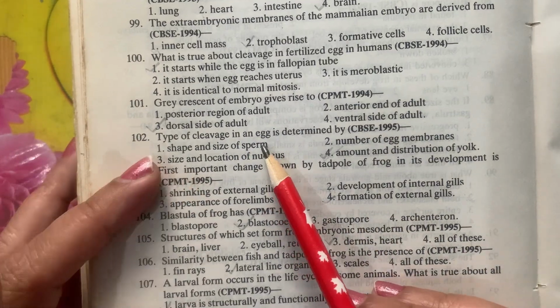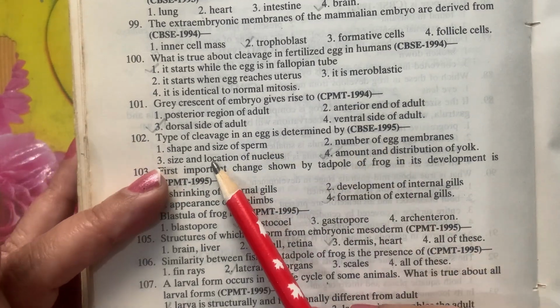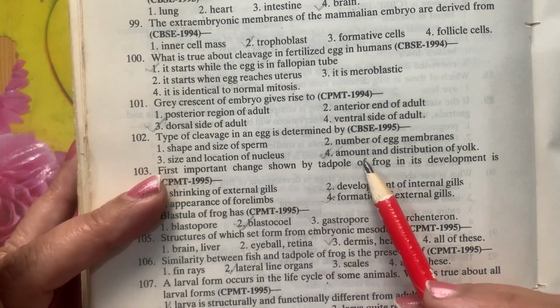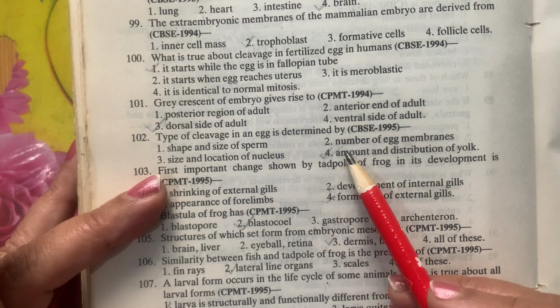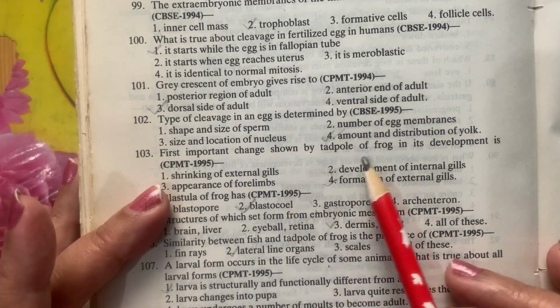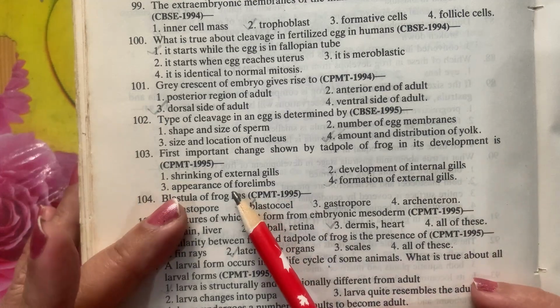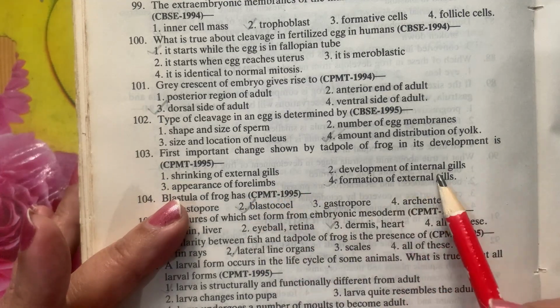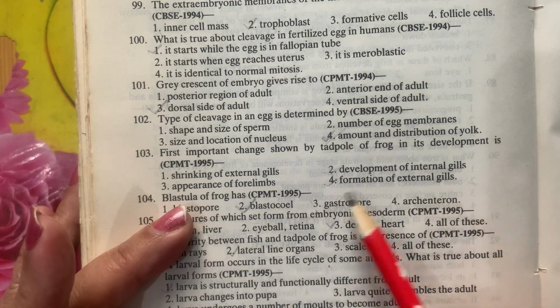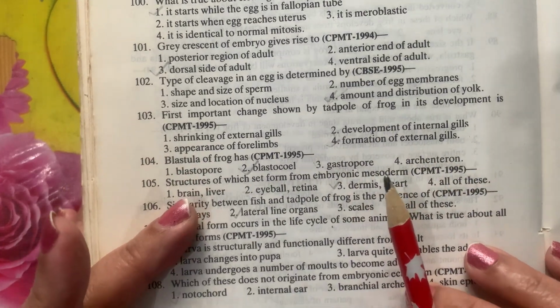Type of cleavage in an egg is determined by shape and size of sperm, number of eggs, membranes, size and location of nucleus, amount and distribution of yolk. It is amount and distribution of yolk. First important change shown by tadpole of frog in its development is shrinking of external gills, development of internal gills, appearance of forelimbs, formation of external gills. It is formation of external gills.